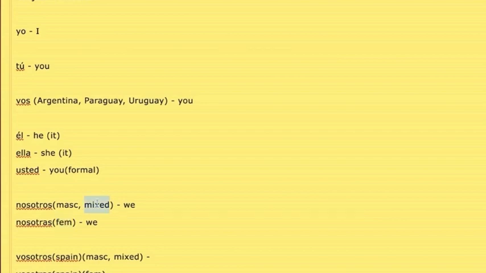Now, another thing that's interesting to note is the fact that for mixed groups, you also use nosotros. Overall, the rule of thumb in Spanish is that if it is a mixed group of any kind, could even be dominated by females, but if there's just one male in it, you're going to use nosotros. So an interesting analogy could be there could be 99 females in one room and one guy. In order to say we, we'd still use nosotros. It's just the way the Spanish language works.